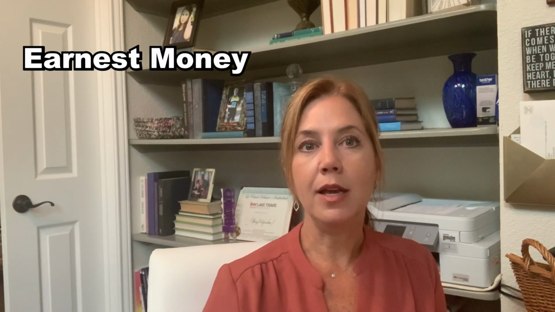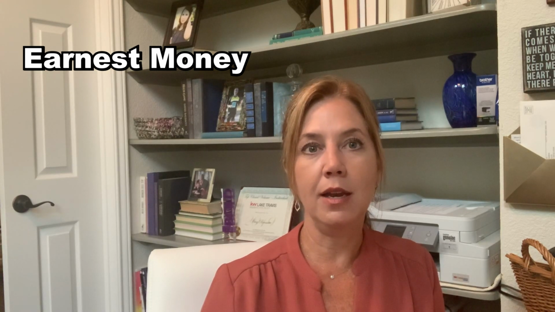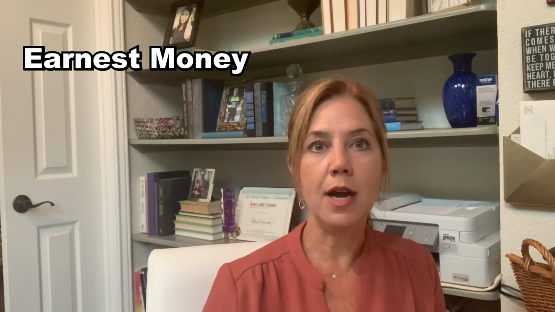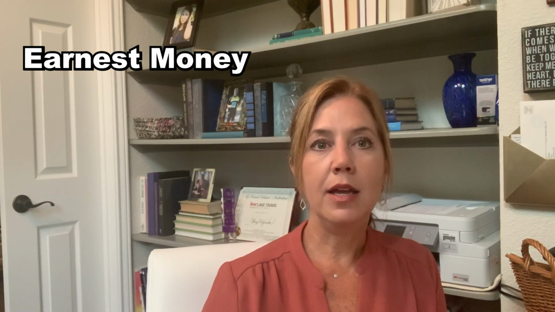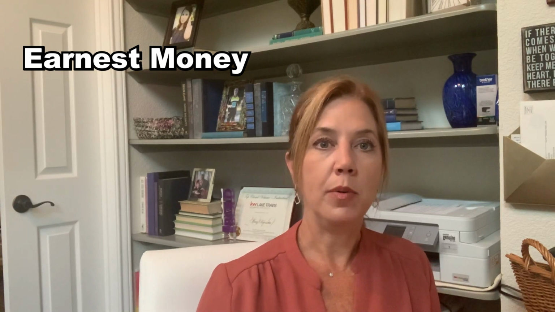The third term is earnest money. The earnest money is the money that the buyer will pay at the beginning of the executed contract. It's held in escrow with the title company, and it is showing the intent to purchase this house or property.